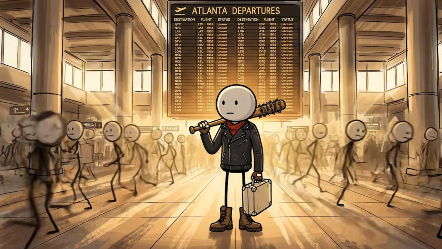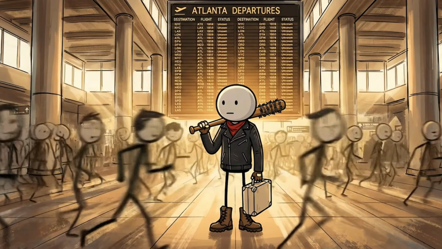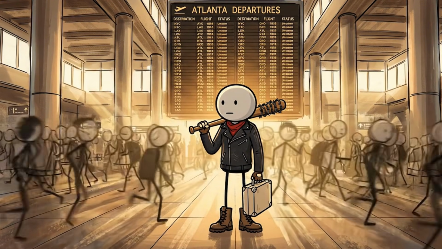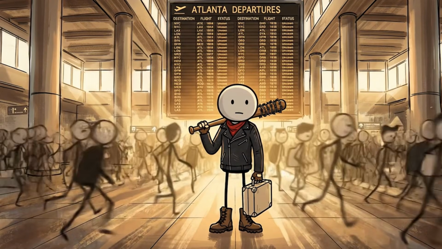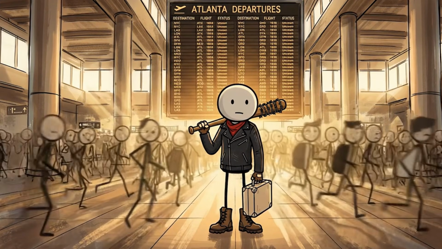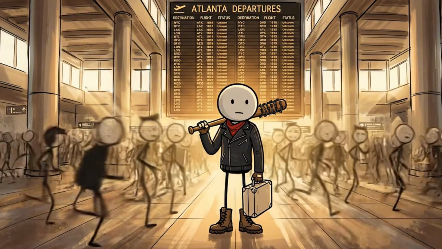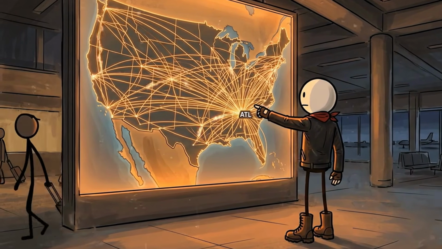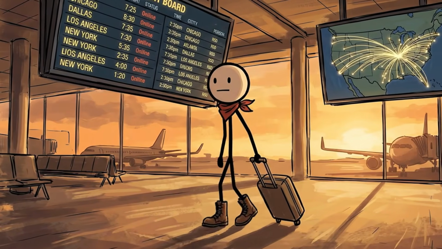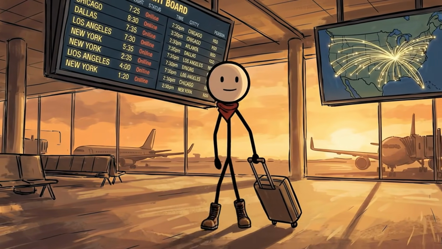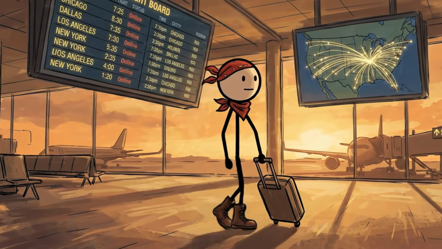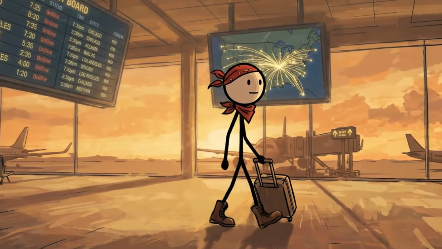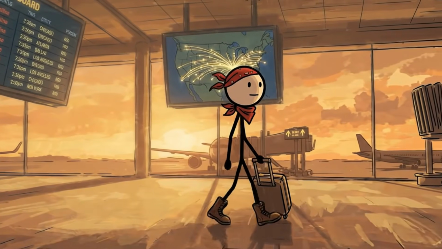Picture the scenario. Patient 0 is introduced at Hartsfield-Jackson Atlanta International Airport, the busiest airport on the planet, 106.3 million passengers annually, over 275,000 passengers daily, 150 plus domestic destinations served by direct flights. Within 6 hours of introduction, pre-symptomatic carriers have boarded flights to Chicago, Dallas, Los Angeles, New York, Denver, Miami, Seattle, Phoenix, and 30 plus additional cities.